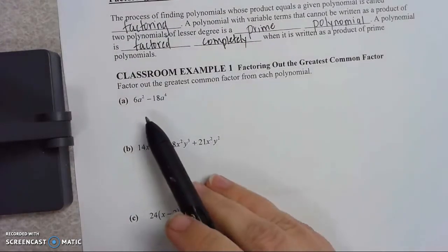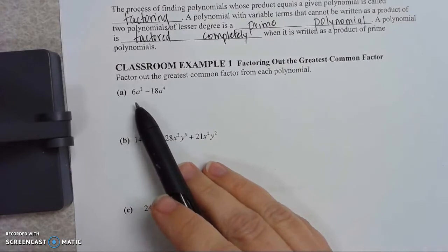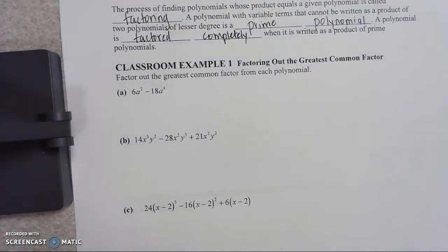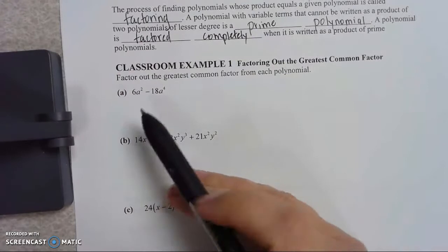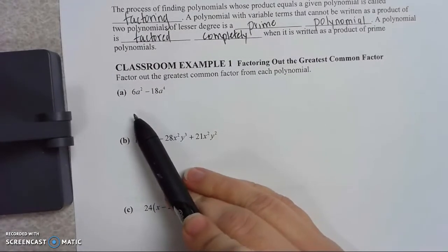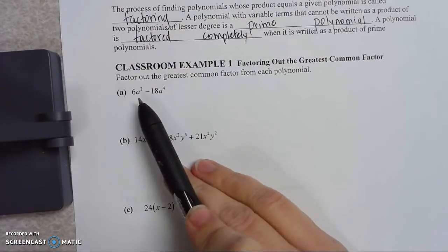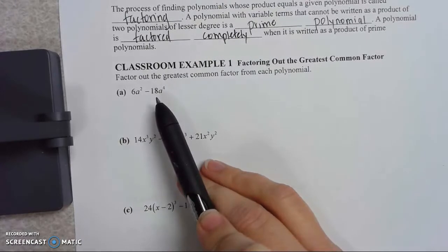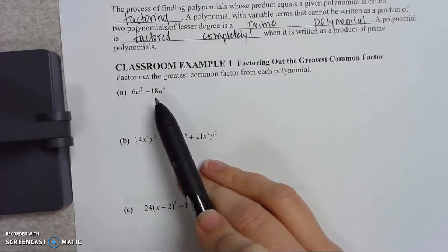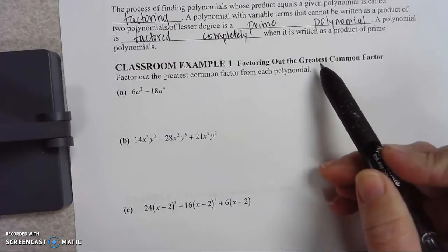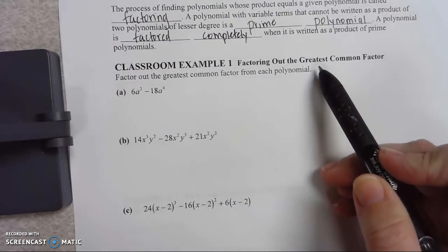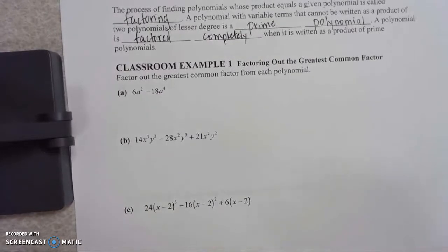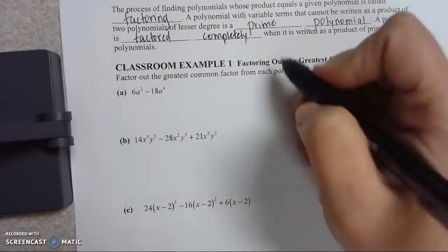What we're looking at here is 6a squared minus 18a to the fourth. We're looking for what factor I can multiply to get 6a squared, and that same factor can be used to get 18a to the fourth. So I'm going to look at the factors of 6 and the factors of 18, and I'm looking for the largest one that appears in both lists, or that is a factor of both 6 and 18.